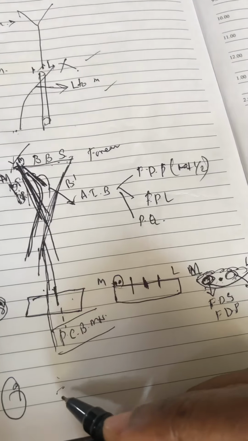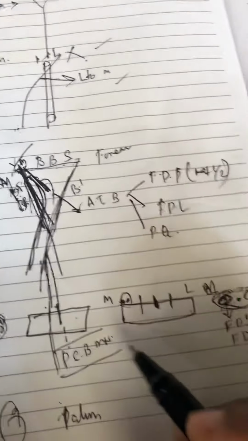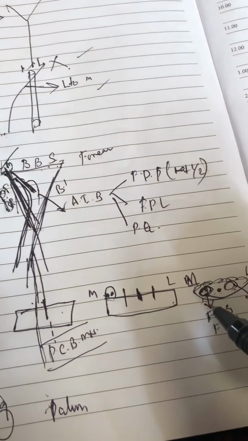And finally it enters into the palm. So in this region only the student should write about carpal tunnel syndrome.